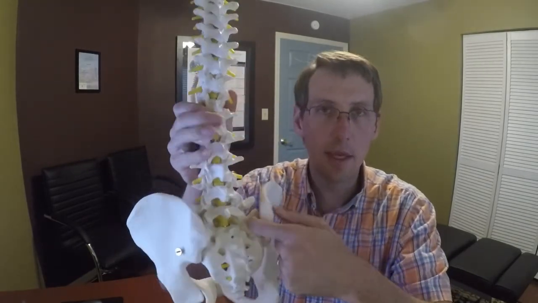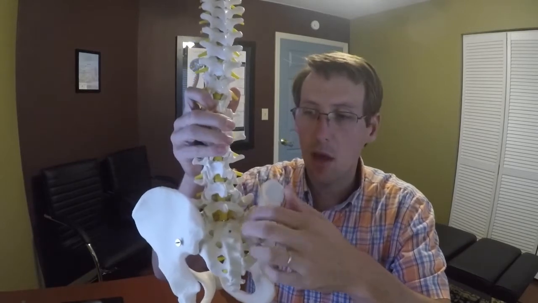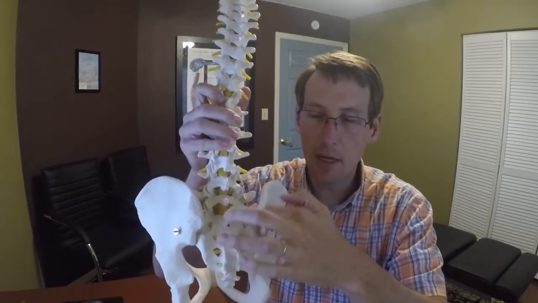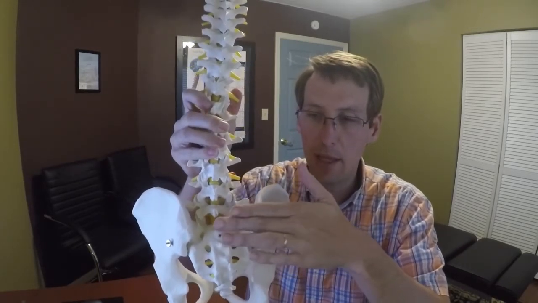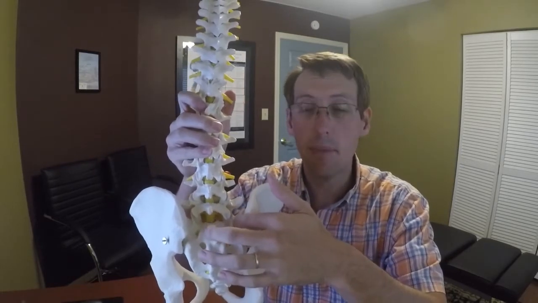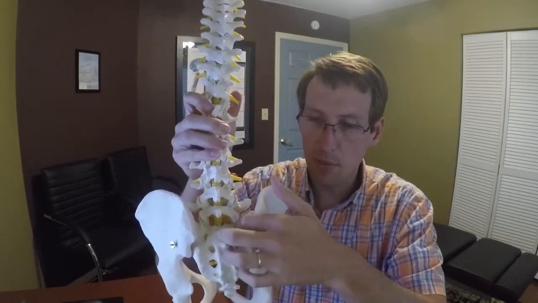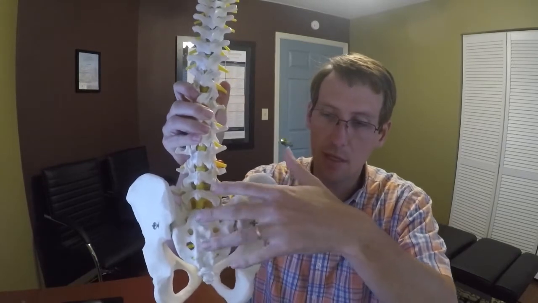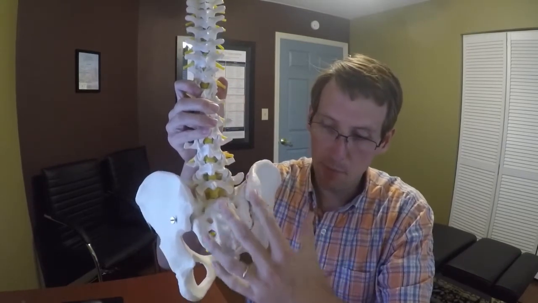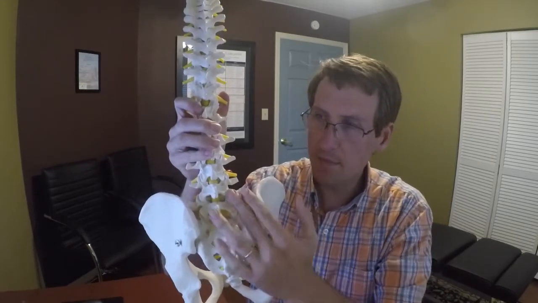Now, when that joint gets stuck in here, we can get all kinds of interesting pains. A common one is just a localized pain right here, kind of by where that hip bone bump is on your back. That joint, though, as well can send referred pains into the butt cheek. It can send pain down the back of the leg. It can even send sometimes pain up into the lower back.